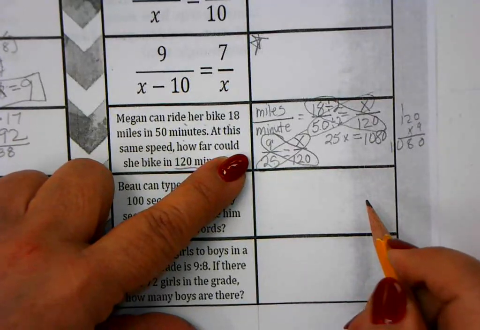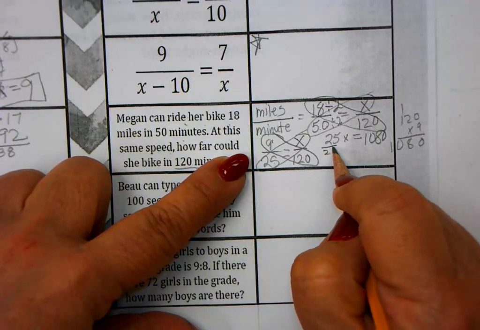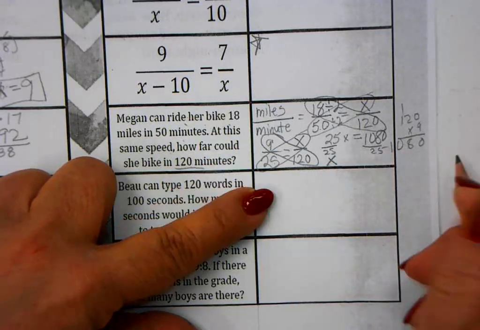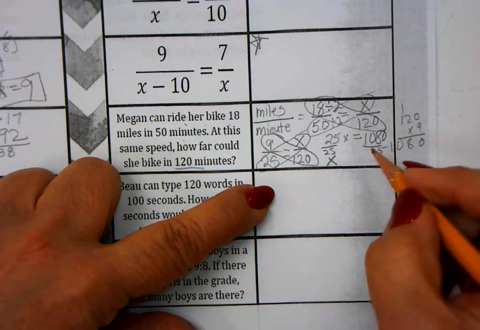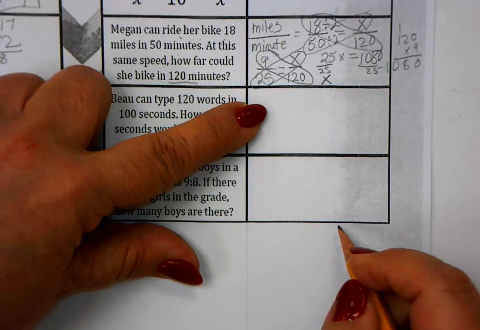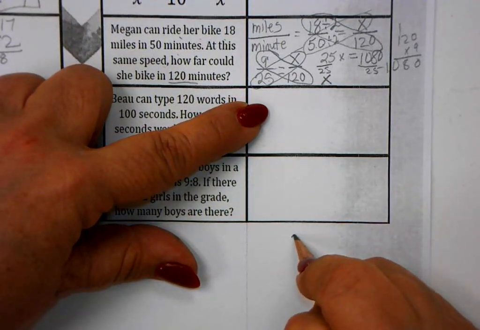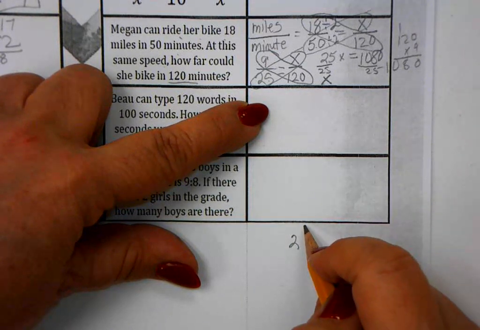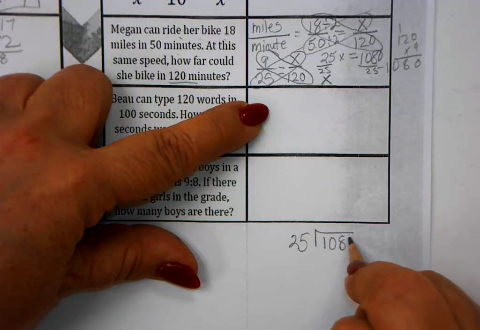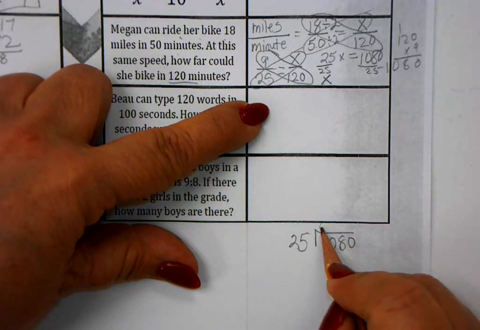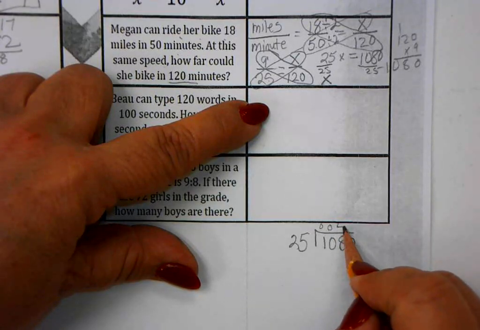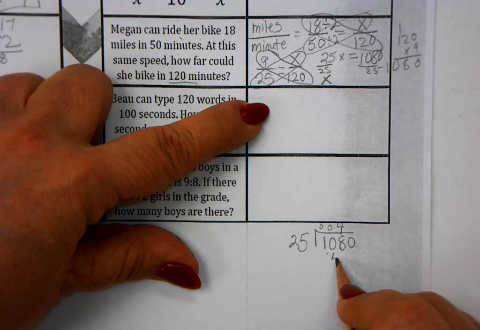And now I'm going to divide each side by 25. This will leave me with x. And now I'm going to bring my division work down here, and kind of move that up a bit. So 25 goes into 1080. Well, 25 can't go into 1, it can't go into 0, but it can go into 180 4 times. So that makes it 100.